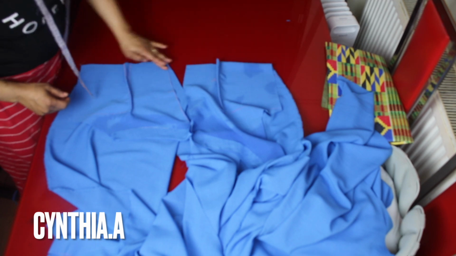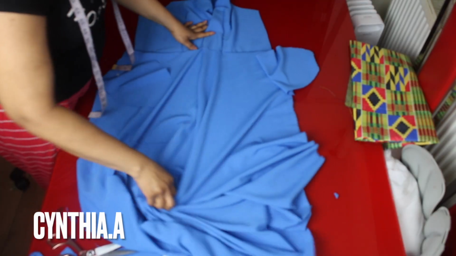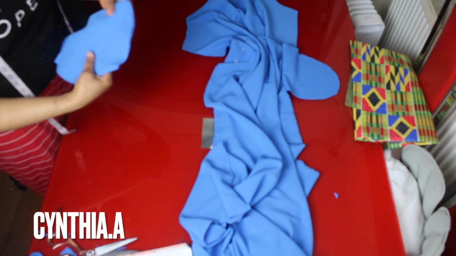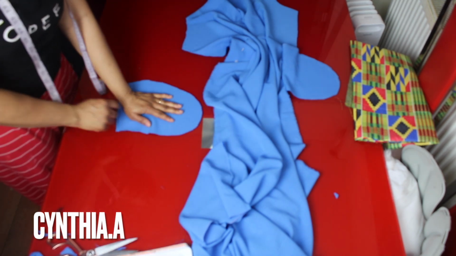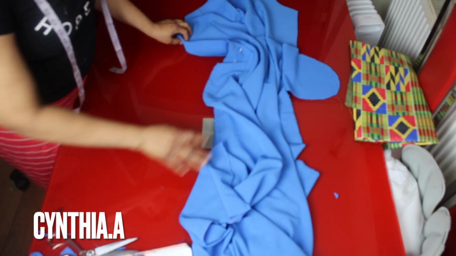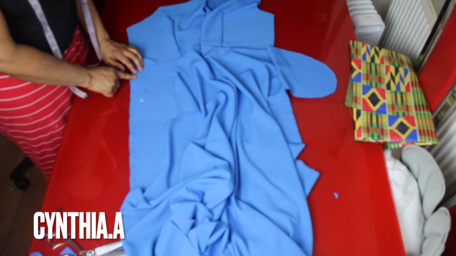I will use 1/2 inch to join them together. So guys, I'm done joining the upper parts and the lower parts together. I cut out 4 pockets. I place my hand like so, add some allowance to it and then trace it out. I cut out 4. I'll go down 1 inch from the waistline.